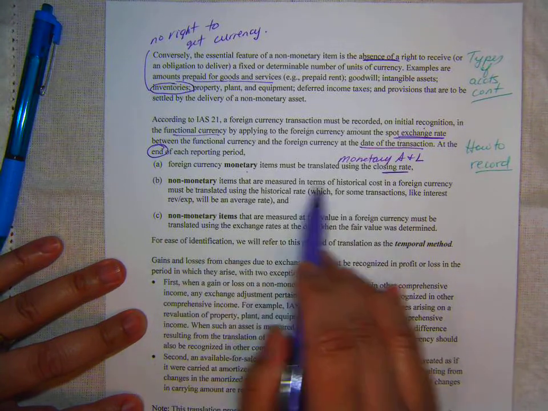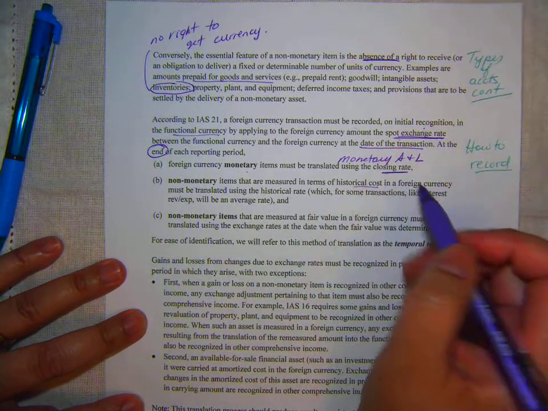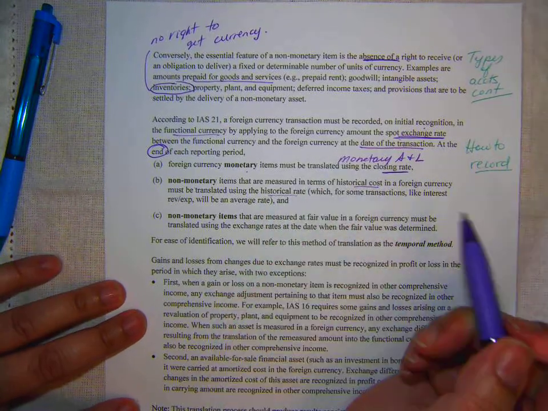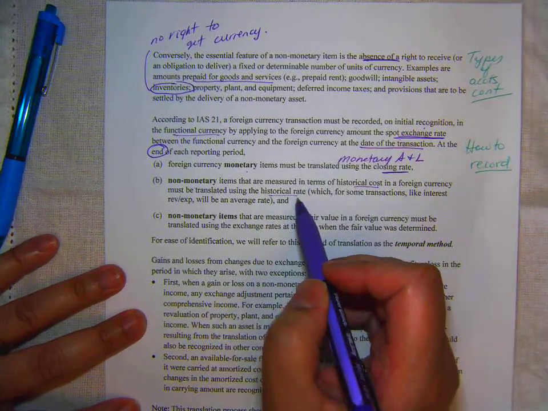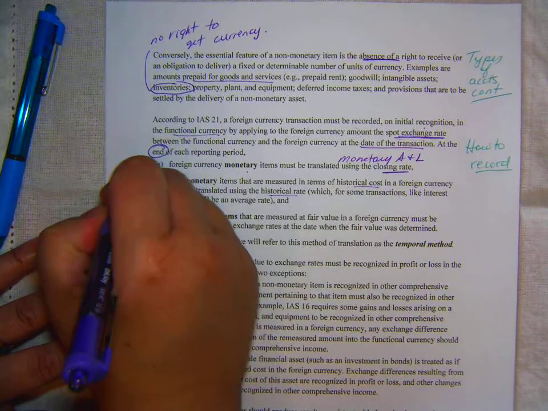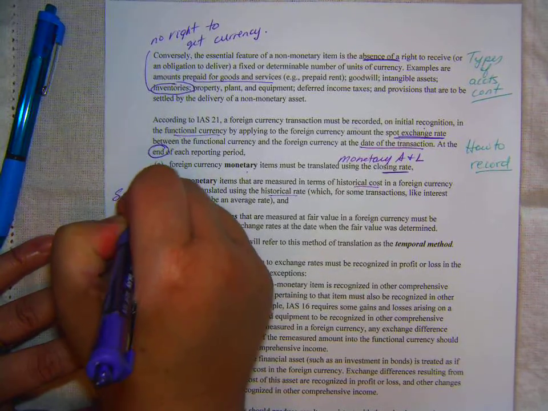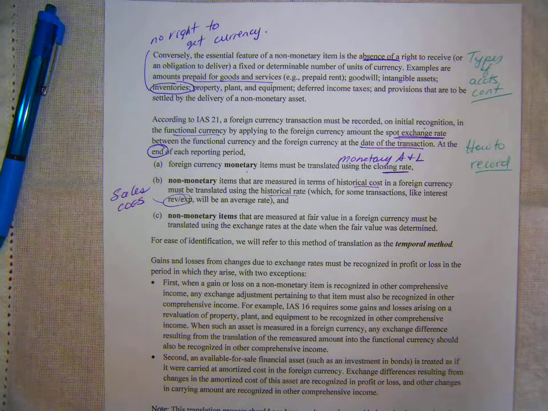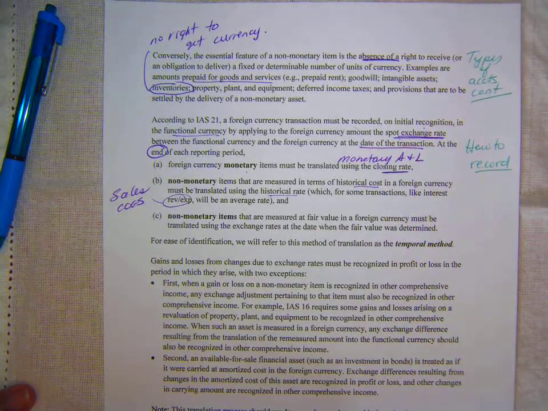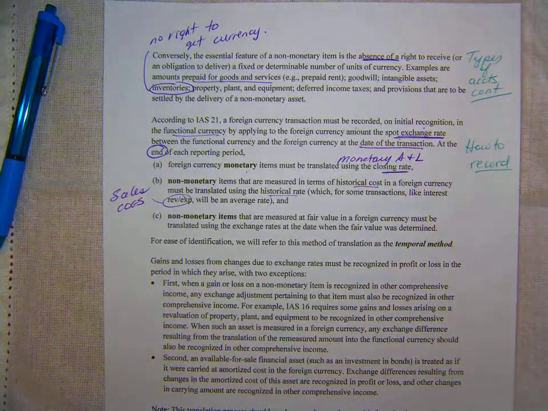Non-monetary items that are measured in terms of historical cost must be translated using the historical rate. Now, let's say you have things like sales, cost of goods sold. At the end of the year, you're going to go back and convert each sale at its certain translation rate.